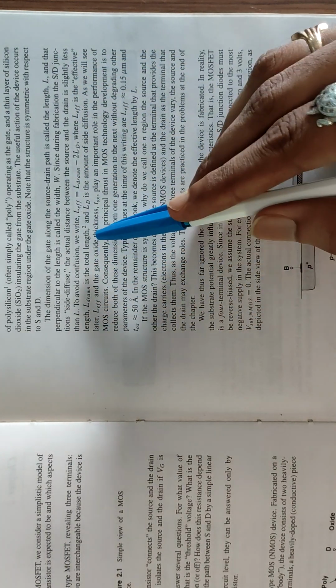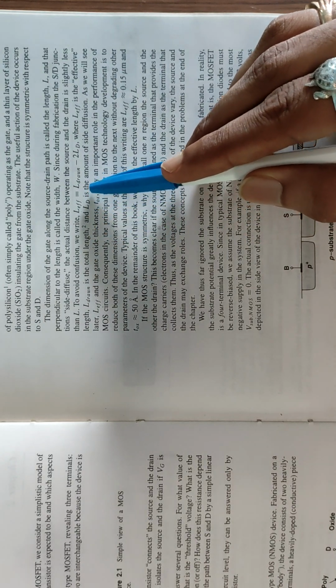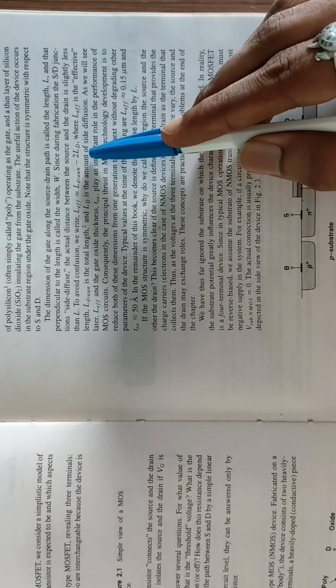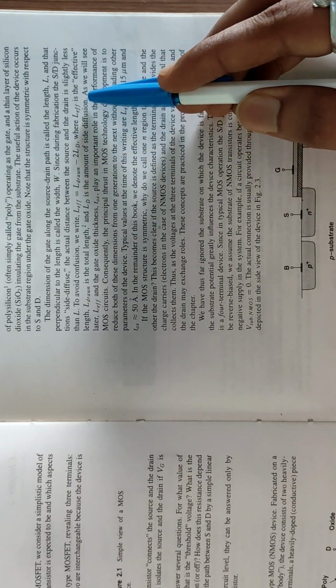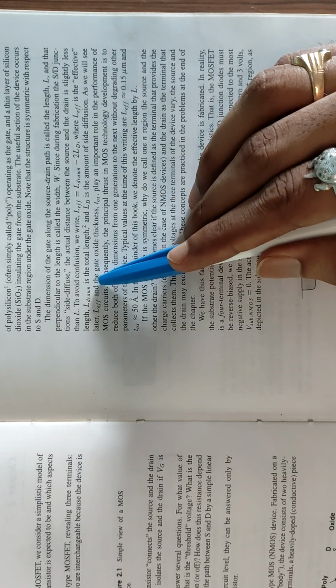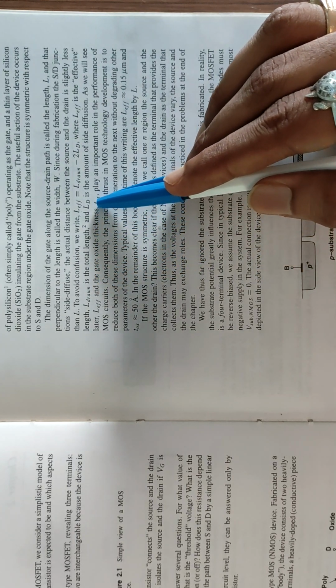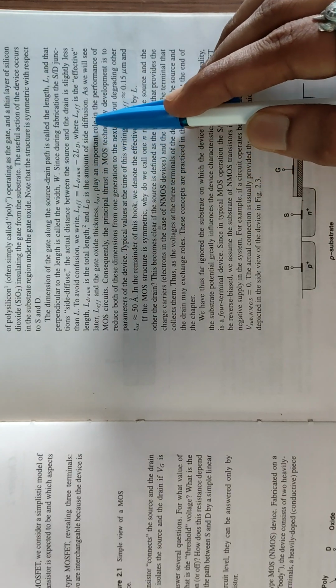To avoid confusion, we write L effective equals L drawn minus 2LD, where L effective is the effective length, L drawn is the total drawn length, and LD is the amount of side diffusion.